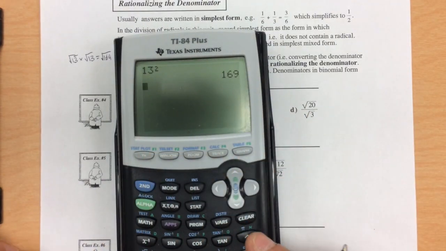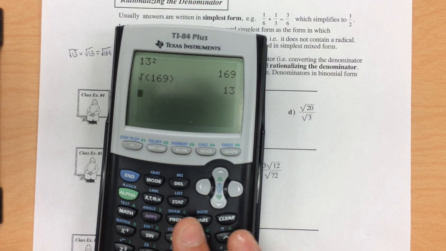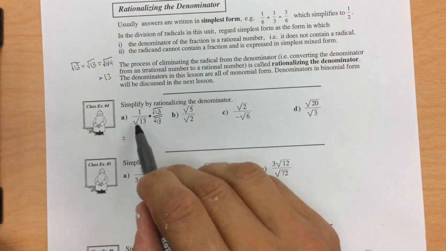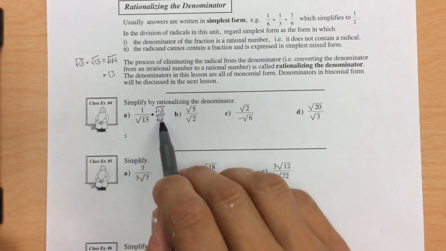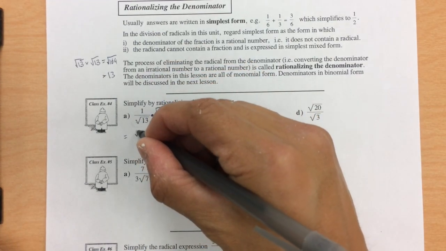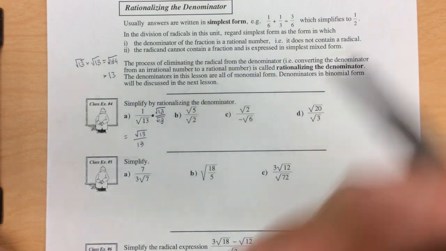Well, what happens when you square root 169? Same thing that happens when we go back to our original value that we actually squared in the first place. We just get 13. So if I multiply a radicand by the exact same radicand, we end up canceling out the radical sign. So in this case, what I'm going to be left with is square root of 13 over 13. And that's all we would do.